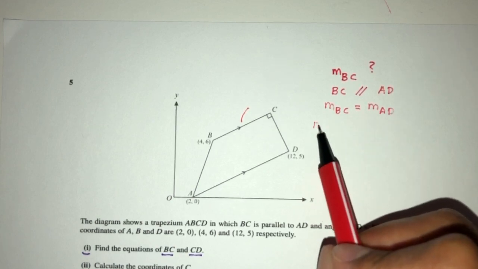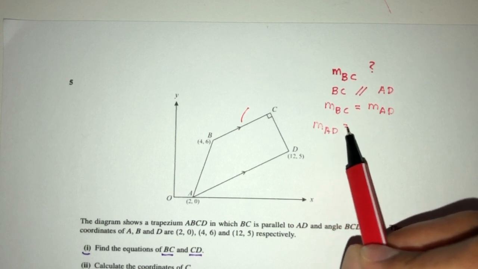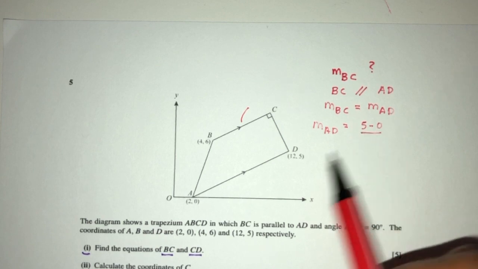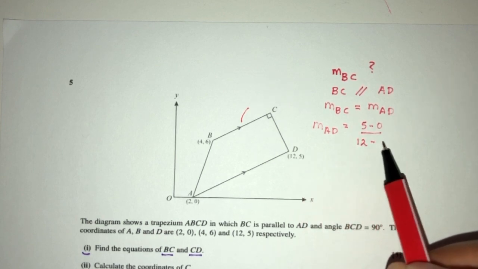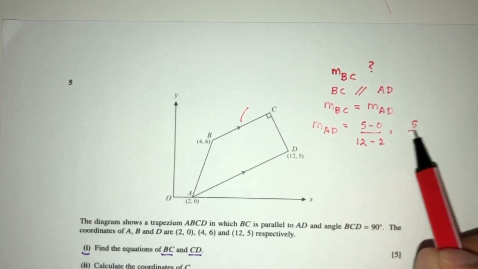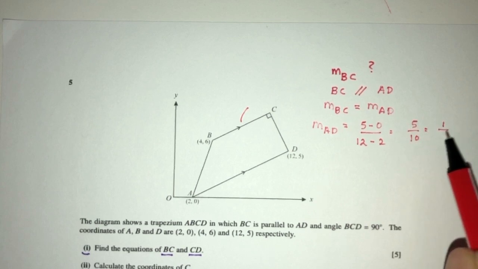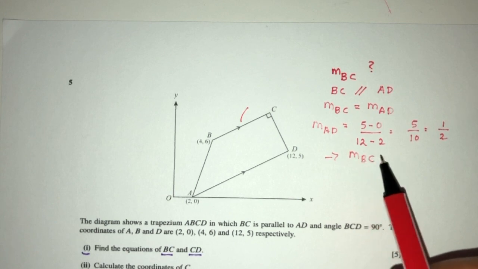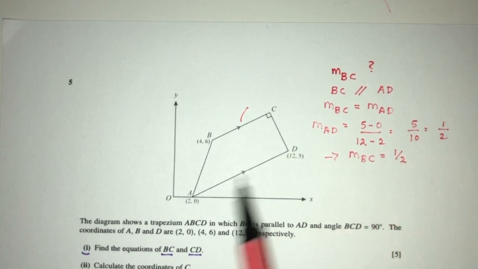So we can just find the gradient of AD first. That will be what? So y2 minus y1, so 5 minus 0, over x2 minus x1. That will be 5 over 10, that will be half. Which means the gradient of BC would also have to be half because they are in the same direction.